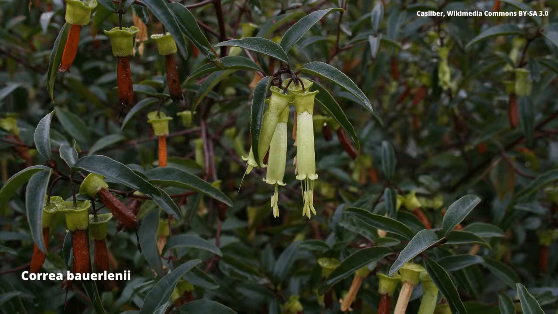Others have glaucous foliage, and there are some that are sort of furry in their feel, warty in their feel. Really, really great, and the foliage is slightly fragrant. But this one is one of my favourites, the chef cap correa, and you can probably tell why looking at the calyx, the upper part of the flower there that holds onto the petals. It looks like the old style chef cap.